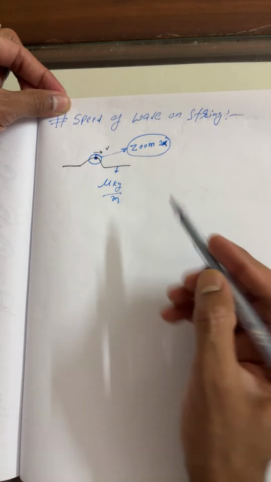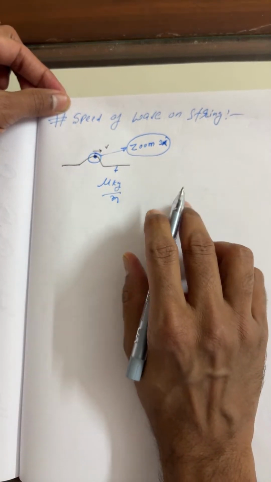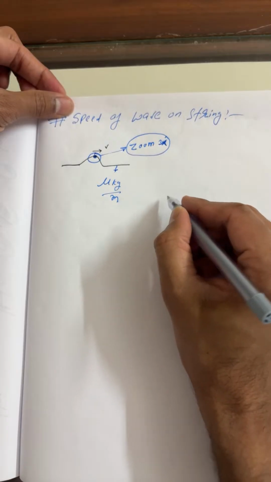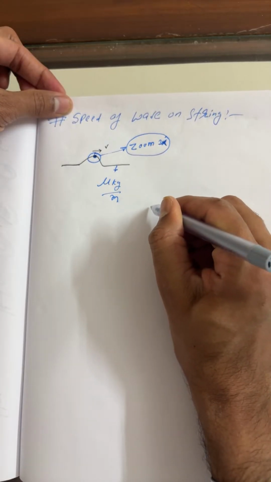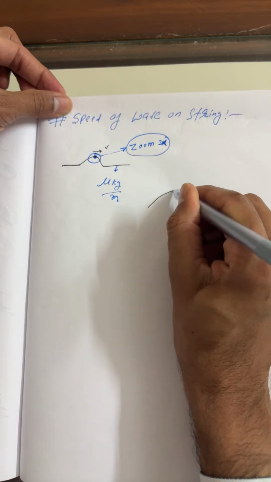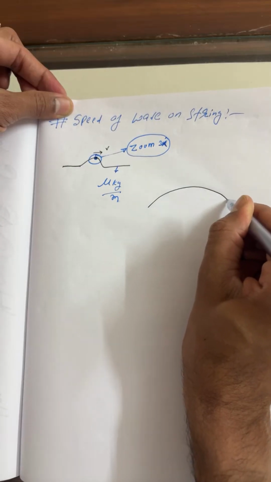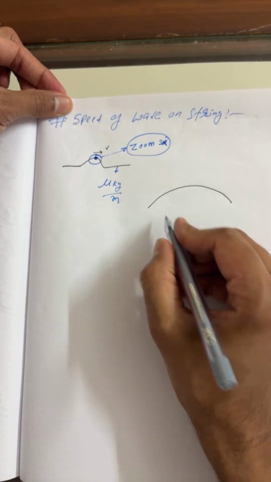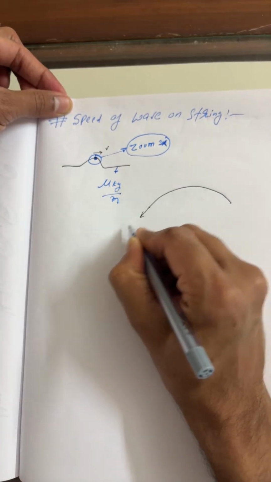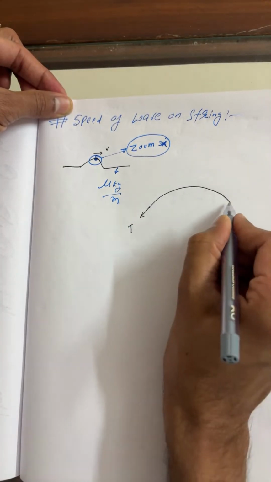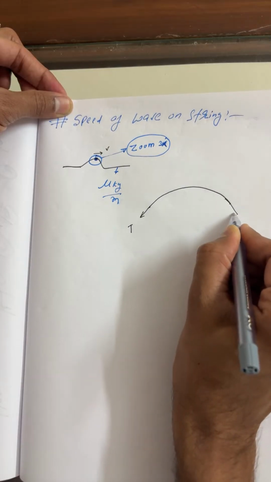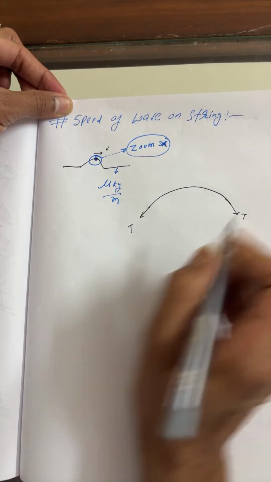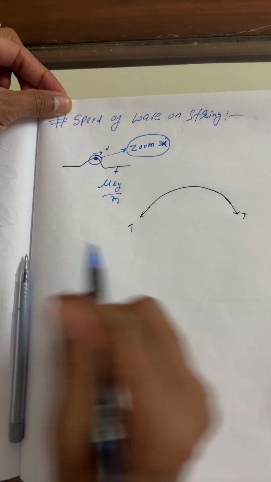Pay attention here, everyone, on the class. I'm going to make a zoomed view of this part only. I hope all of you remember: tension is always acting along the string.